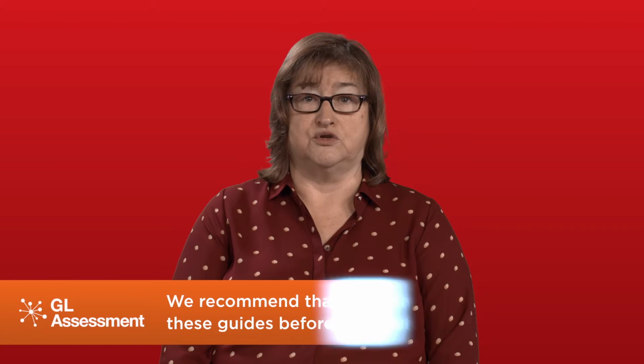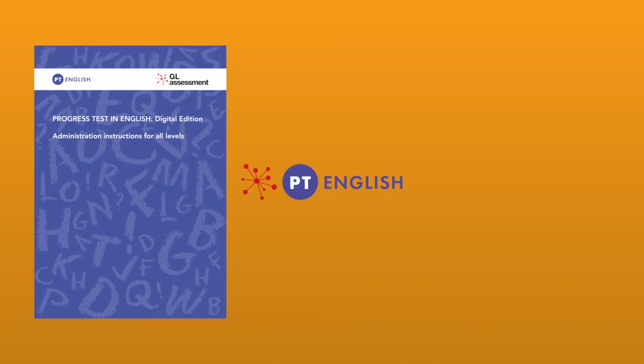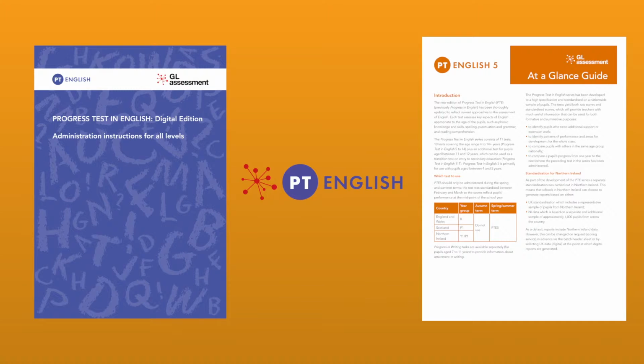We recommend that you familiarise yourself with these guides before administering the test. The Digital Administration Guide and the At-a-Glance Guide contain everything you need to administer the test. There is a short introduction followed by word-for-word guidance on how to administer every part of the test. Sticking to this guidance will help to ensure that the results will be reliable.